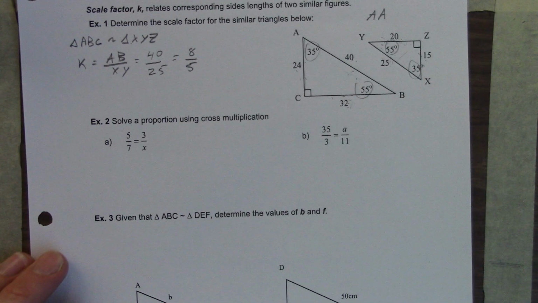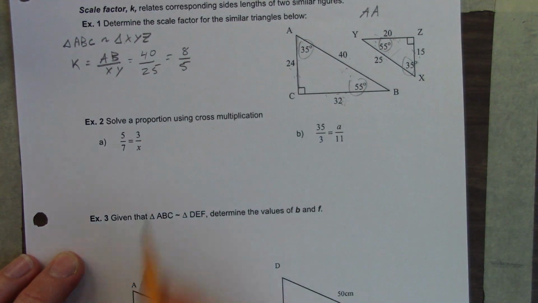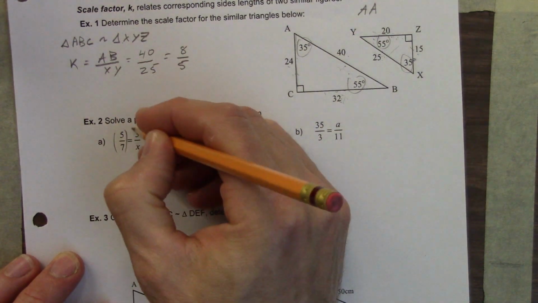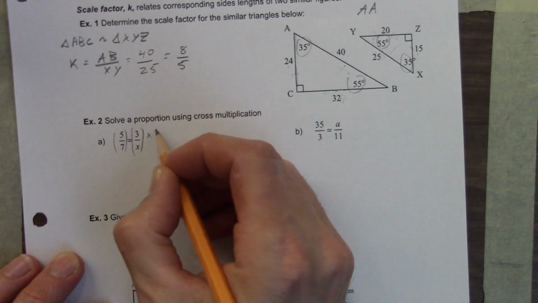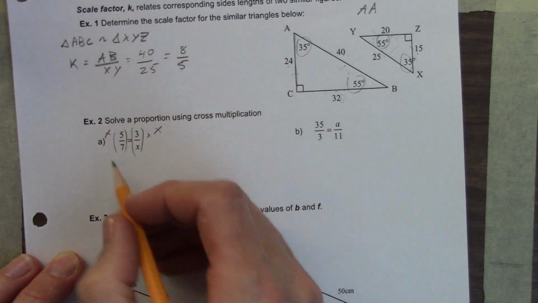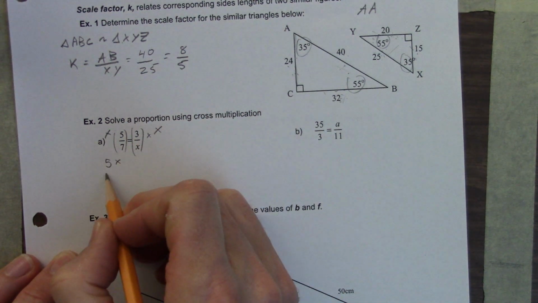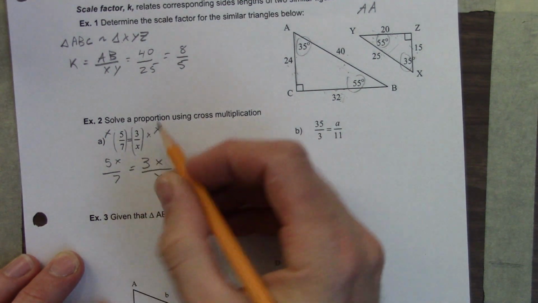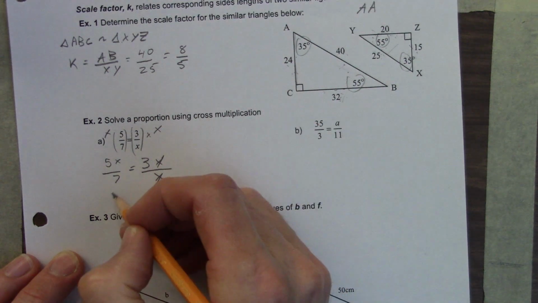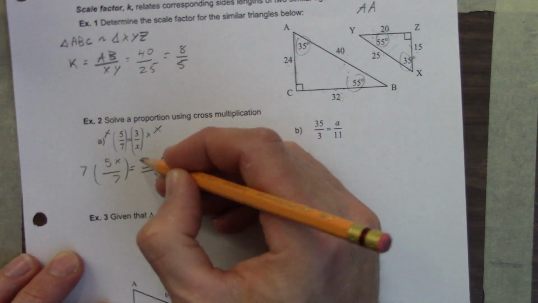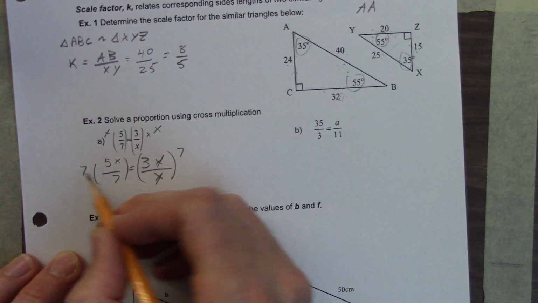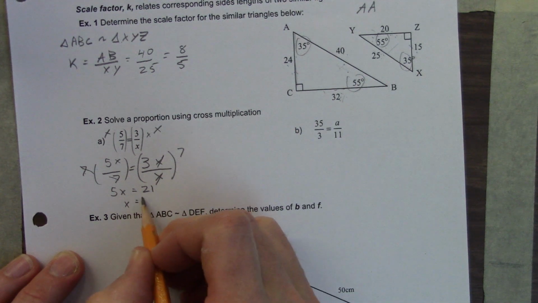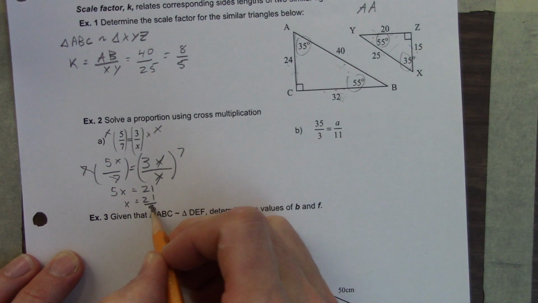All right? Next, we want to solve by cross multiplication. So we want to solve for x. Now remember, what we're actually doing when we're cross multiplying, don't just cross multiply and not know what we're doing, but we're multiplying both sides by x, right? So we would get 5x over 7 equals 3x over x, because we're multiplying by x, the x's cross out, and then we're going to multiply both sides by 7, so the 7's cross out, we get 5x is equal to 21, x is equal to 21 over 5.